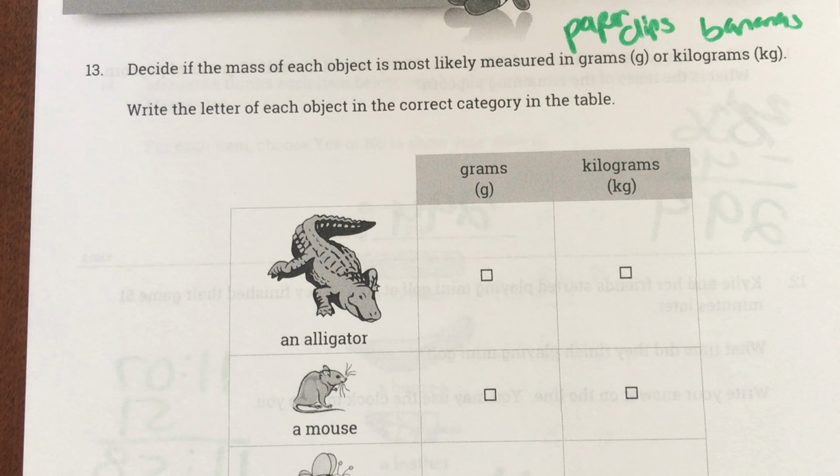Okay, so when we go to do that, let's see, it says an alligator. Let's look at the alligator. And with the alligator, would we be using our smaller measurement of paper clips, or should we use a much larger measurement? I think it would be smart to use our largest measurement because that alligator is awful big.